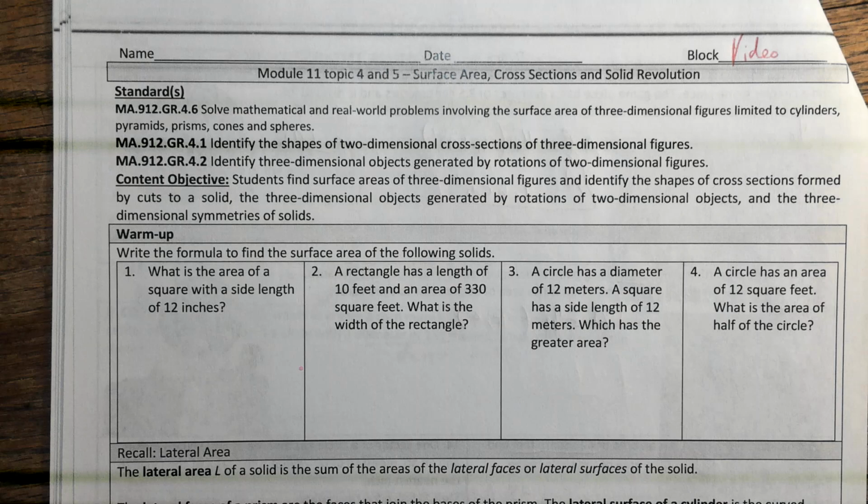Warm up. Sorry, I started the video and did not grab pencils and pens or anything, so we're just going to go with a pencil here for a little bit.